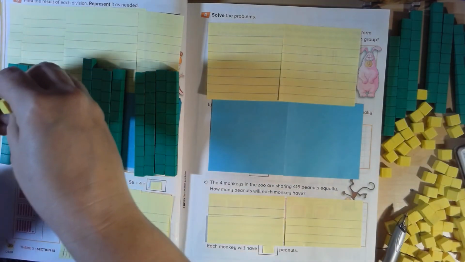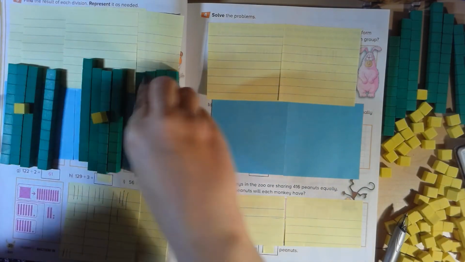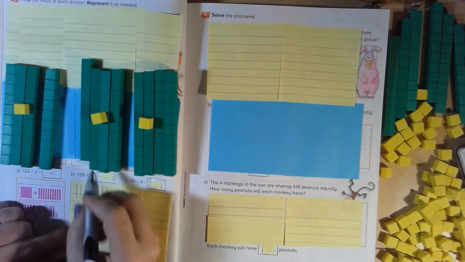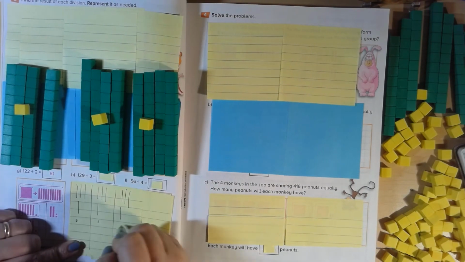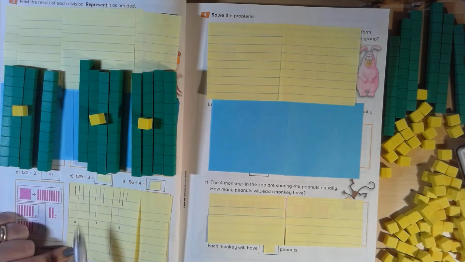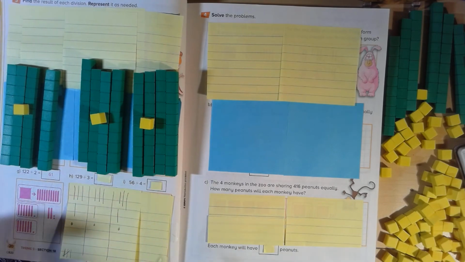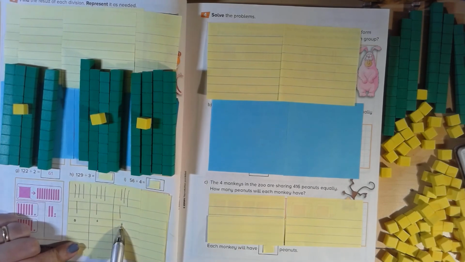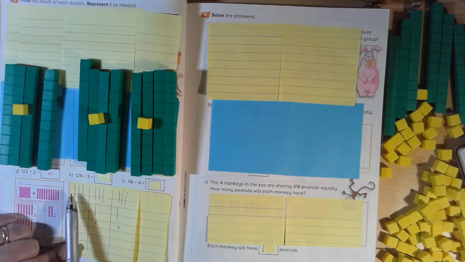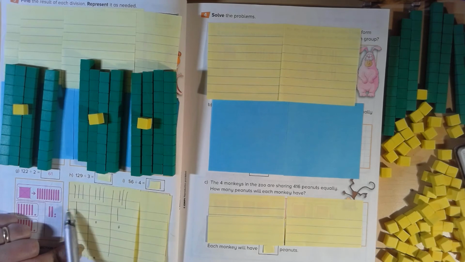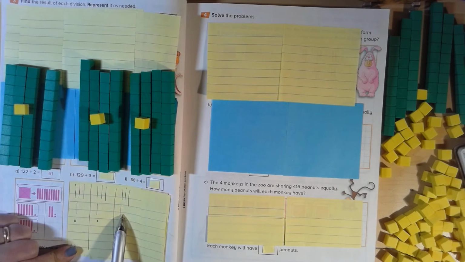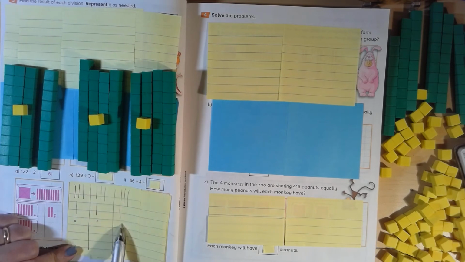And then my units, I have 3. 1, 2, 3. So if you want to, you can add them all up and see if it equals 129. Let's count. 10, 20, 30, 40, 50, 60, 70, 80, 90, 100, 110, 120, 1, 2, 3.